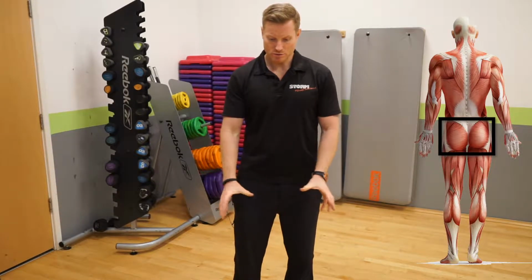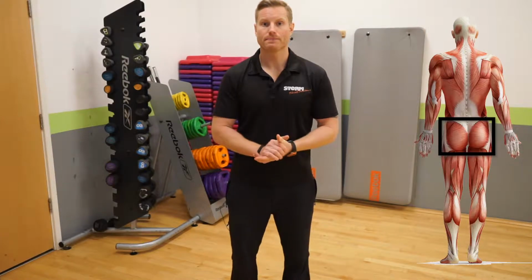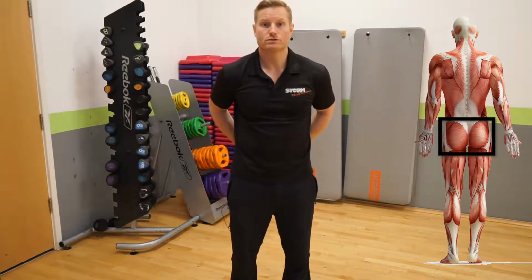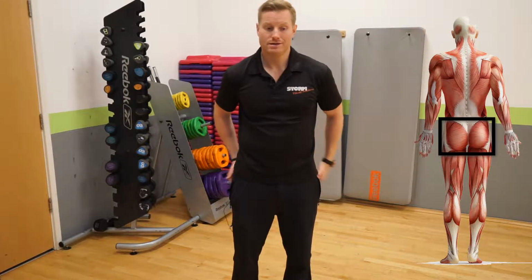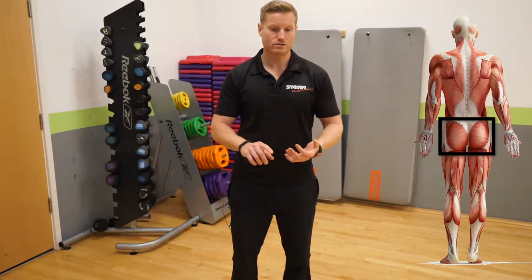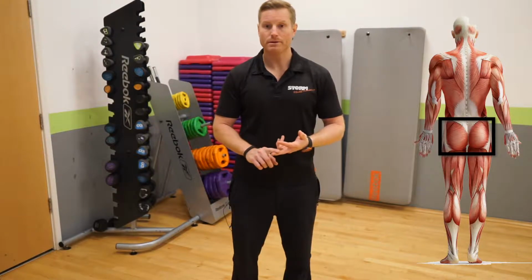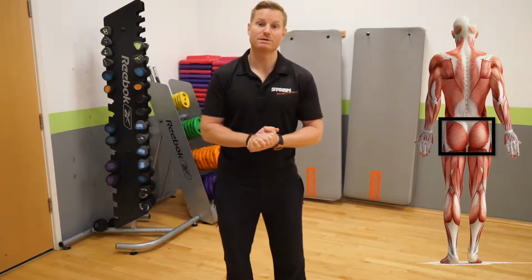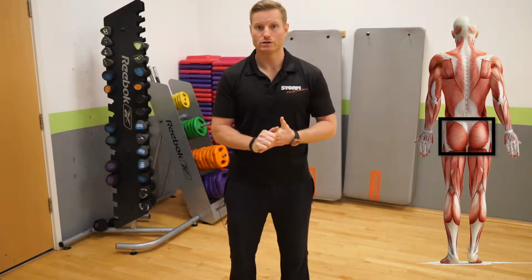So a bit like when I started talking about getting out of a chair, we use our quadriceps to extend our knee. Our glutes extend our hips. So getting out of a chair, coming out of a squat, jumping, that's going to be the glutes that are responsible for that, the gluteus maximus.